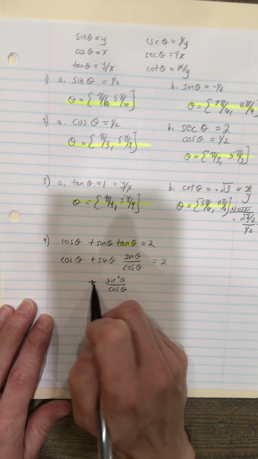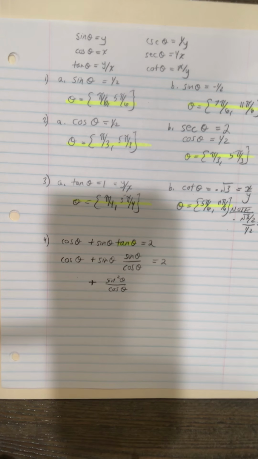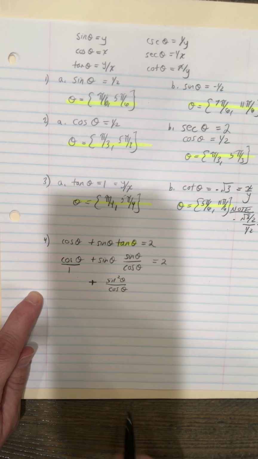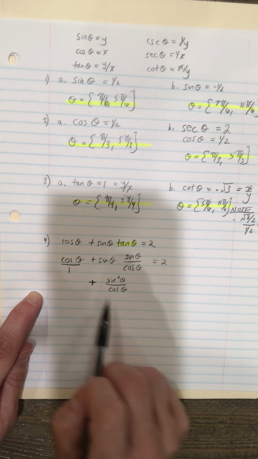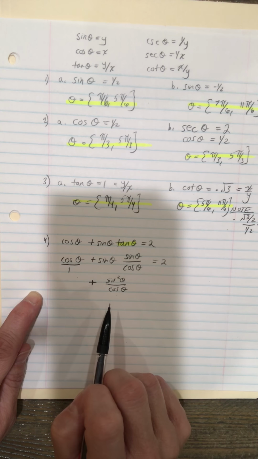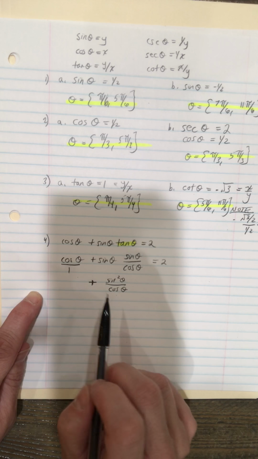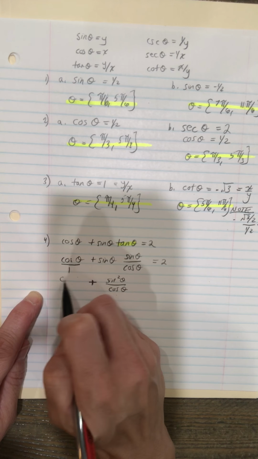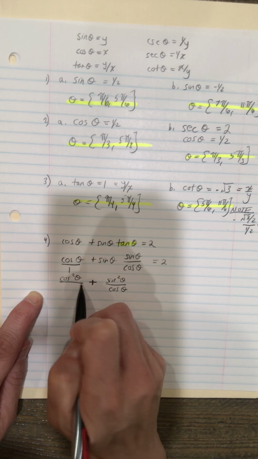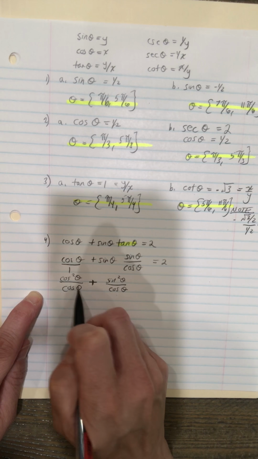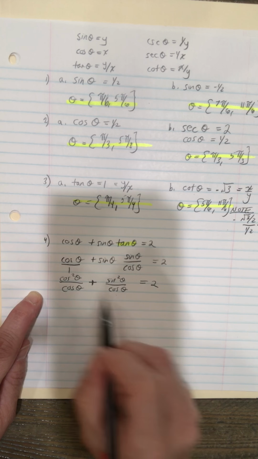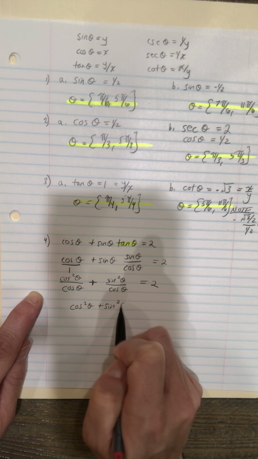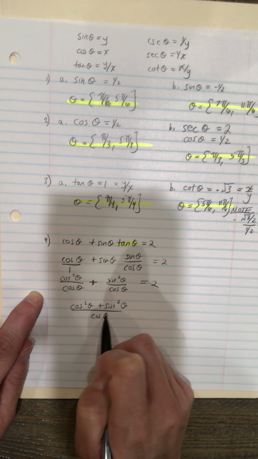Now, if I have two terms that I want to bring together, I can get a common denominator. This cosine is currently over 1. In order to make this cosine have a common denominator with that cosine theta, what I need to do is multiply the numerator and denominator by cosine. So cosine theta times cosine theta would be cosine squared theta. 1 times cosine theta would be cosine theta. Now, if we simplify this, you're going to get cosine squared theta plus sine squared theta all over cosine theta equals 2.